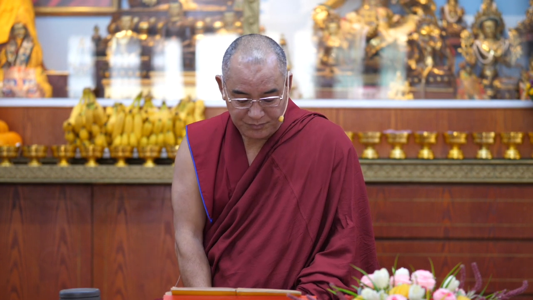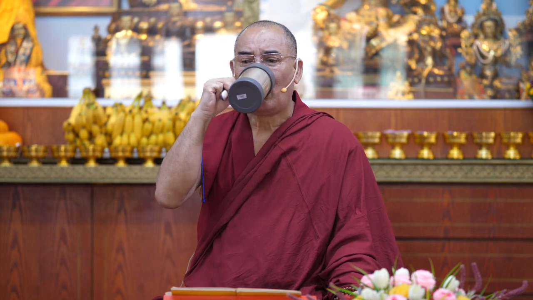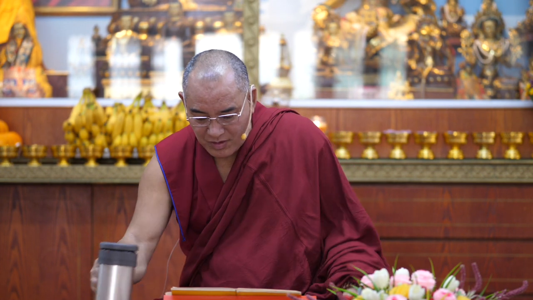So dependent origination itself has three levels of subtlety. The first is the dependent origination of cause and effect. The second is the dependent origination of depending on its parts. And the third is the dependent origination of it being a mere name and an imputed phenomena. So starting with the first, the dependent origination of cause and effect, that is the dependent origination of all functioning things, right? All impermanent things being arisen from their causes.